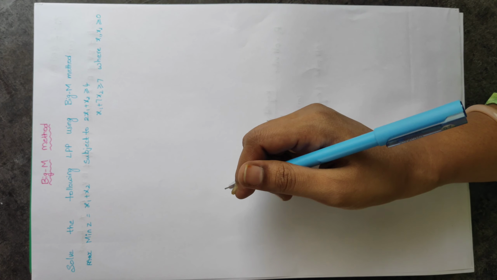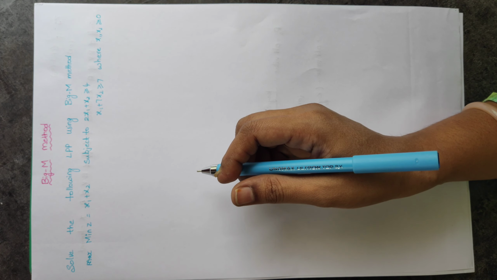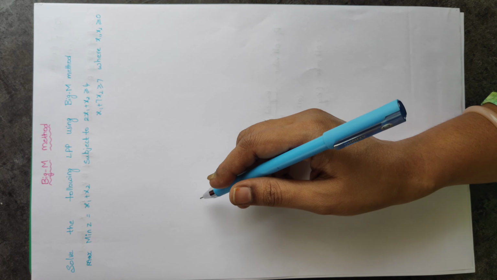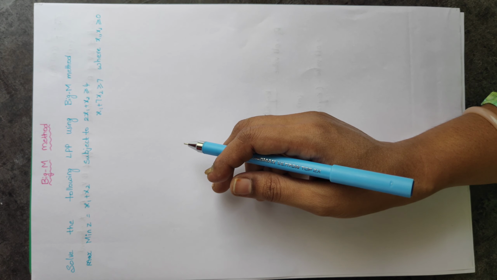In this video, I am going to explain the linear programming problem using the Big M method. We use the same simplex method algorithm for the Big M method, so there is not much difference between the simplex method and the Big M method. In the simplex method, the problem has less than or equal to constraints. In that case, we need to add slack variables, plus s. This method we have already discussed in a separate video.